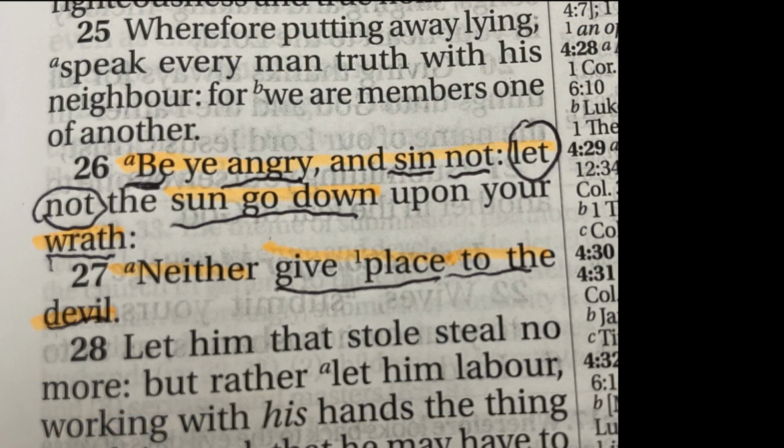So Ephesians chapter 4, verse 26. I am using my King James Version, a study Bible, which has the references down the center, and I'll show you how that looks in just a moment. It says, "Be ye angry and sin not. Let not the sun go down upon your wrath."